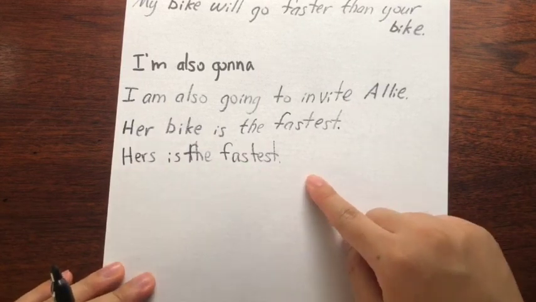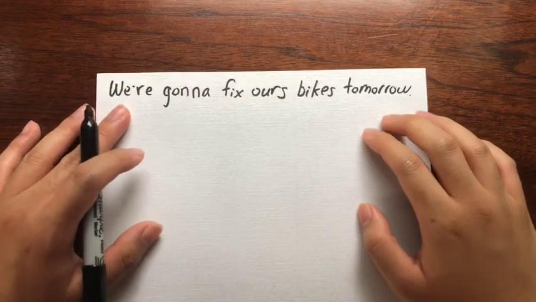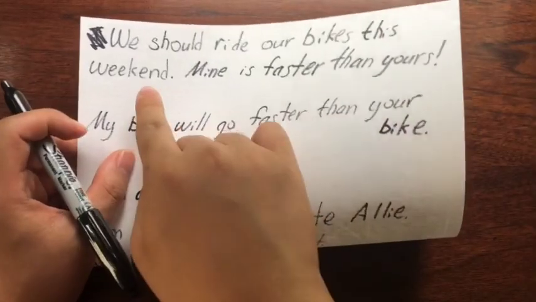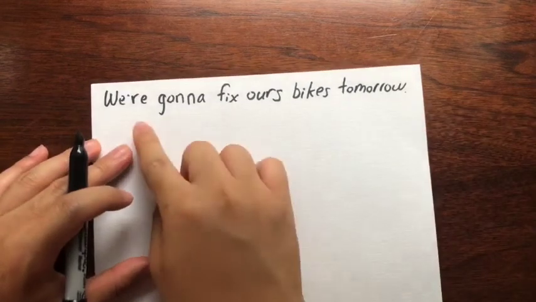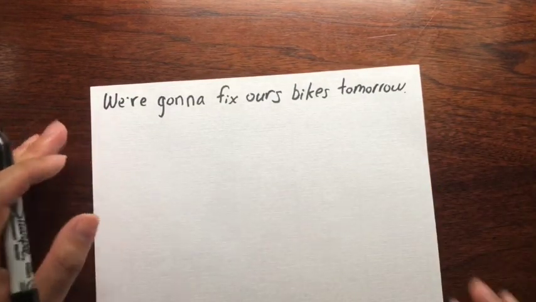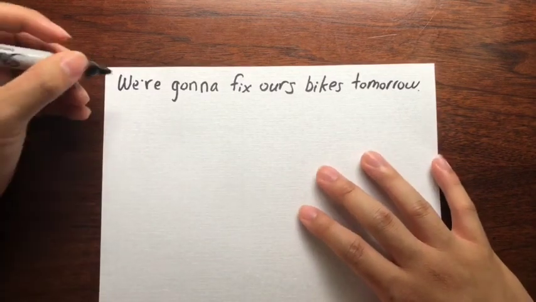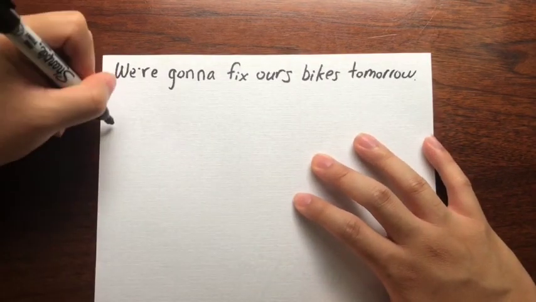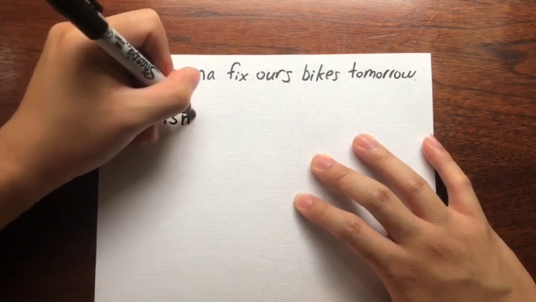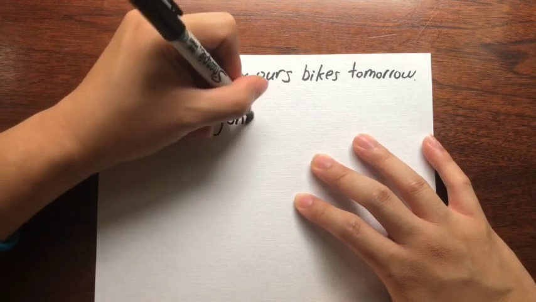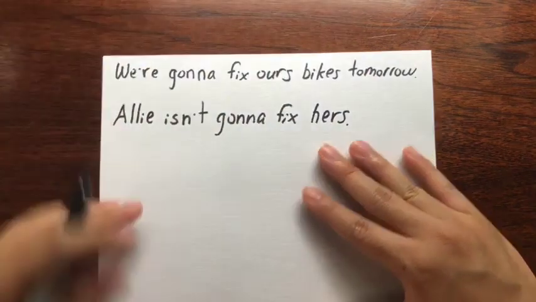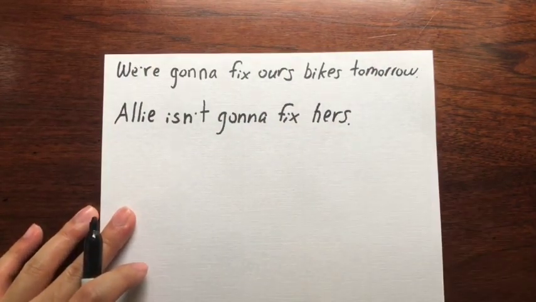Hers is the fastest. So, because we are going to ride our bikes, is it this weekend? Yeah, we're going to ride our bikes this weekend. So, we're gonna fix our bikes tomorrow. We need to fix these bikes to make sure they work okay. So, let's say Allie isn't gonna fix hers. Allie isn't gonna fix hers.